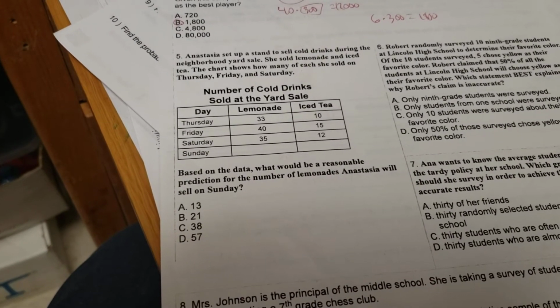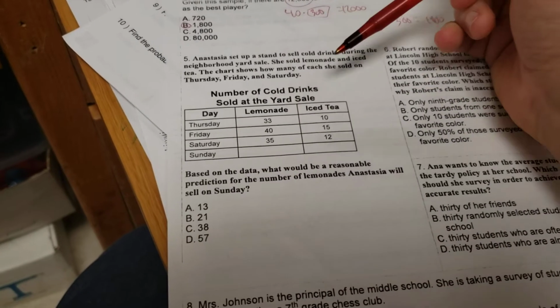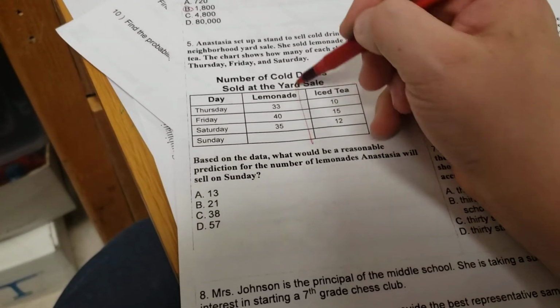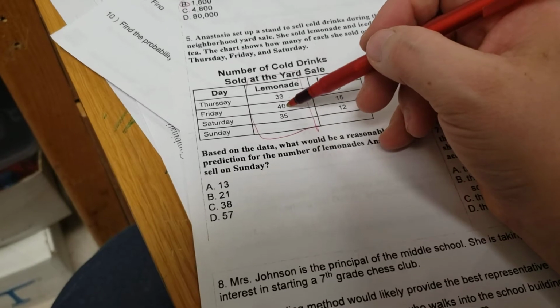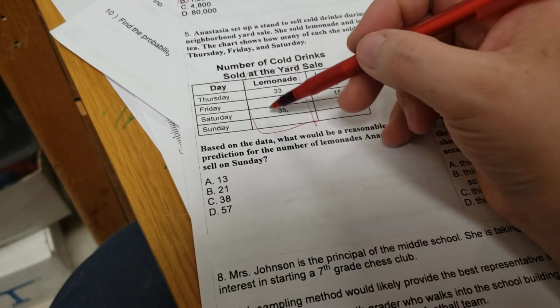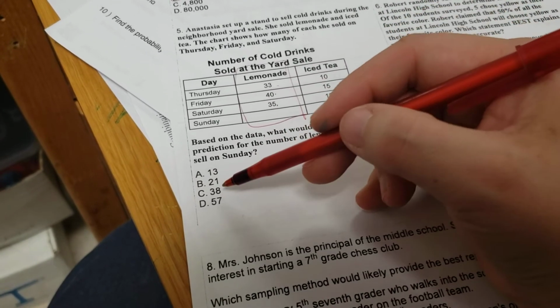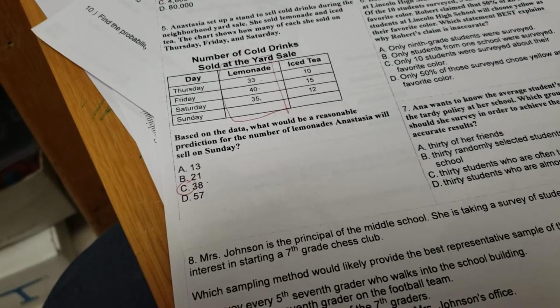Based on her data, what's a good prediction for the number of lemonades she's going to sell on Sunday? So this is the data she took leading up to Sunday. We're looking at lemonades, so that'd be this column here. She sold 33, 40, 35. So somewhere in the neighborhood of 33 to 40. The closest one to these numbers here is a 38. That's what I would predict. That's a reasonable guess.